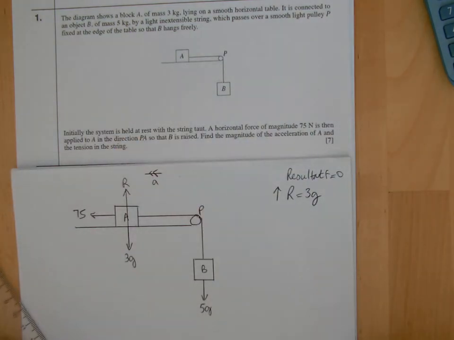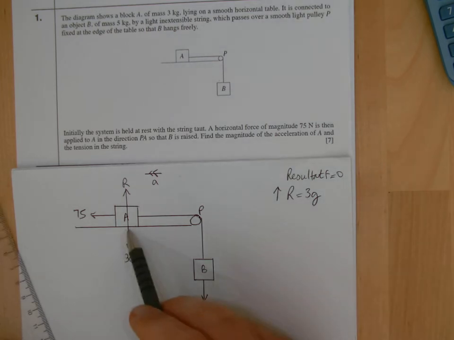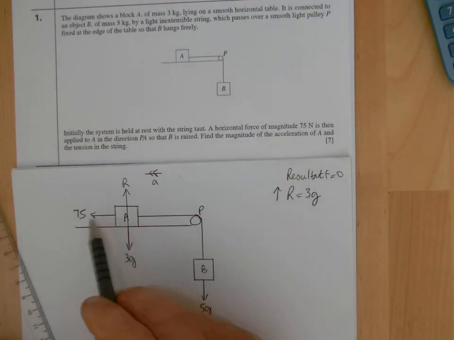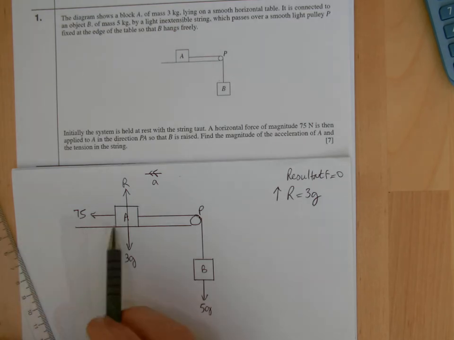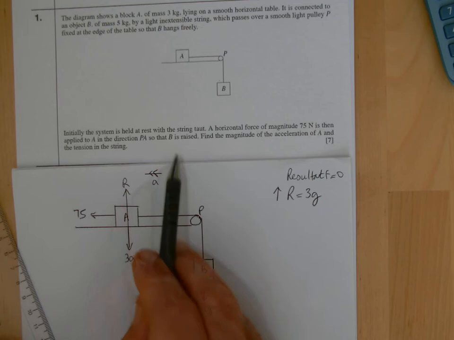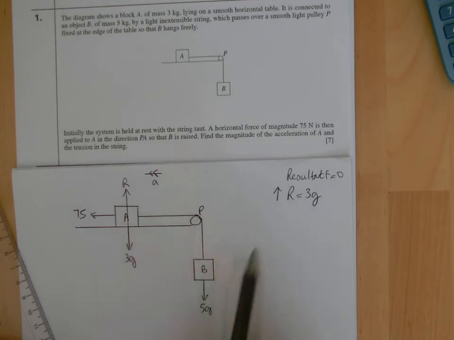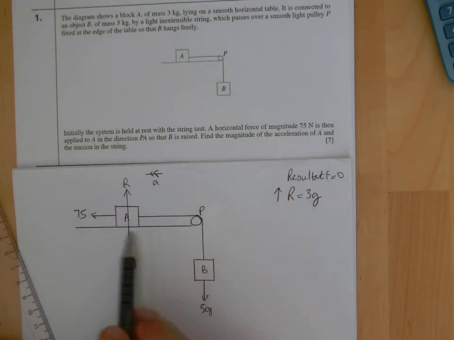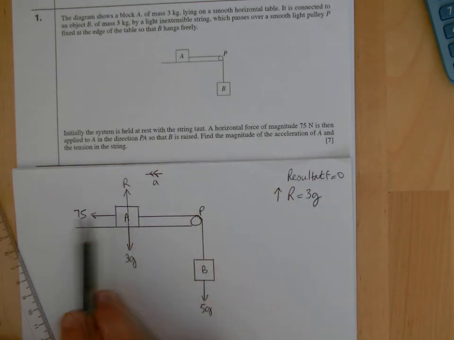And then we'll appreciate that, because there's a force applied this way, there's the potential for A to move in this direction, and that's what it says happens, because it says B is raised. Now, in order for B to be raised, A has to move to the left. So it's pulling it.